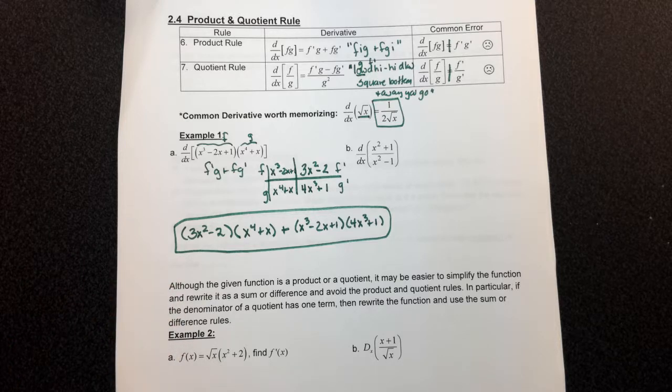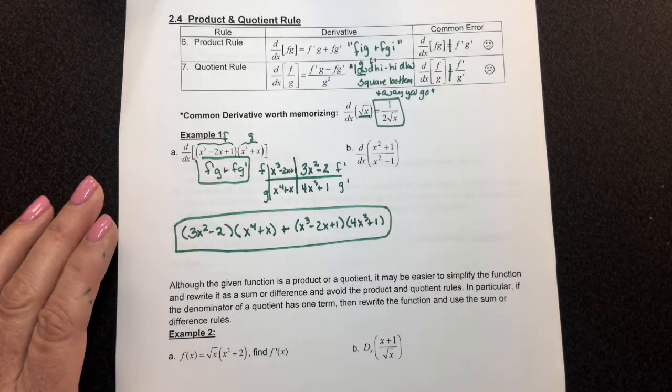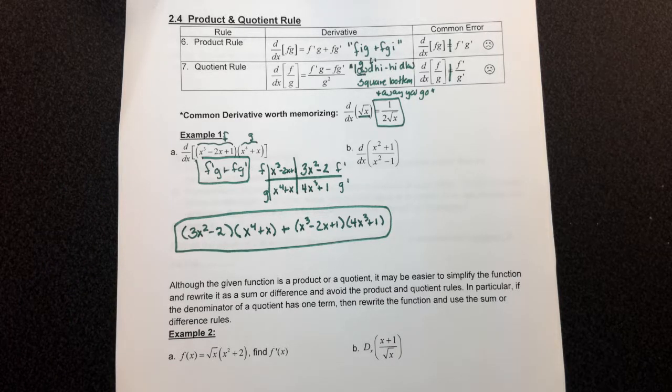But the big thing, guys, I'm emphasizing, always write the rule in front of your face first. Identify f, f prime, g, and g prime. Then substitute. It's too much to do it all without writing stuff down. I know some of you are going to fight me on writing stuff down. That's going to be your biggest downfall in calculus. Those of you that still continue to choose not to listen about writing stuff down, you are going to be in trouble. All right? So write the rule down. Questions? All right, let's look at B.